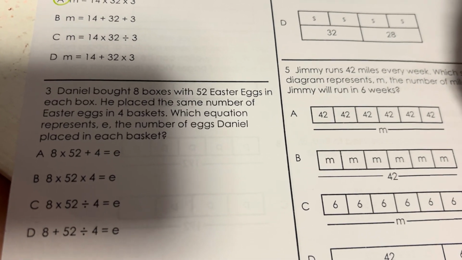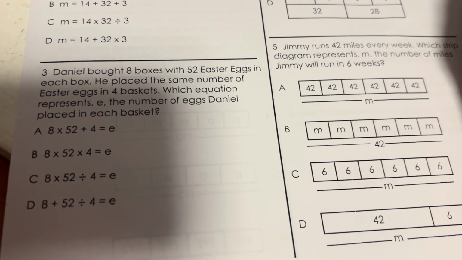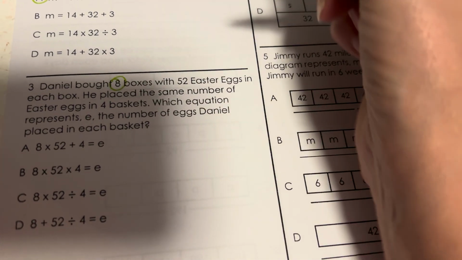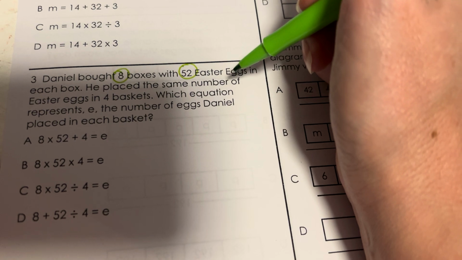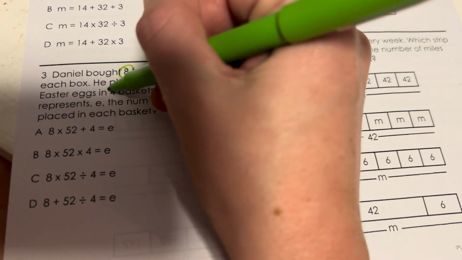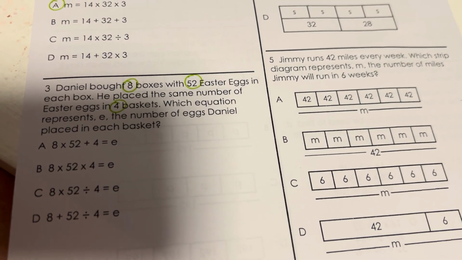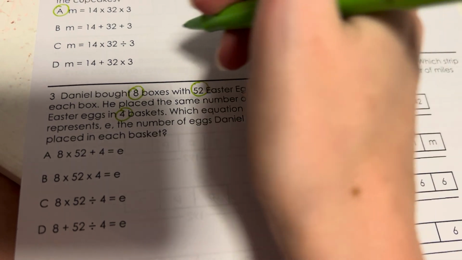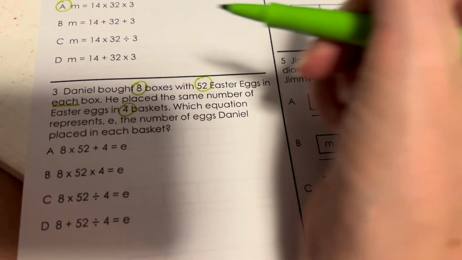Which equation represents E, the number of eggs Daniel placed in each basket? So he has 8 boxes with 52 Easter eggs in each box. He placed the same number of Easter eggs in 4 baskets. So how can we figure out how many eggs are in each basket? So 8 boxes, 52 eggs in each box.